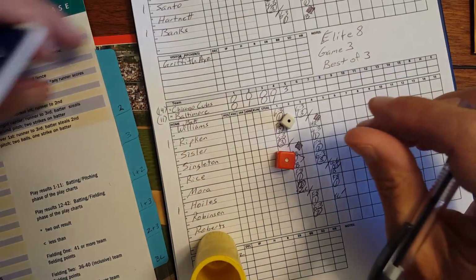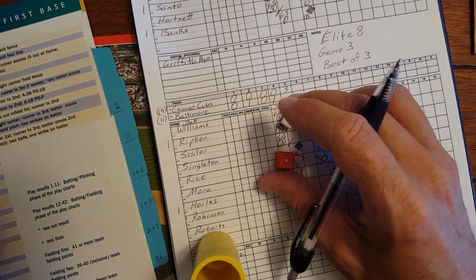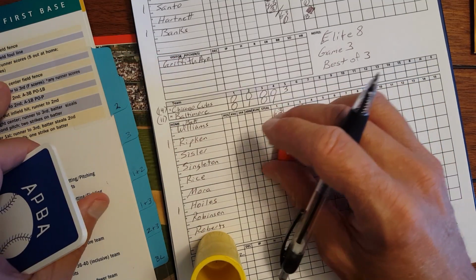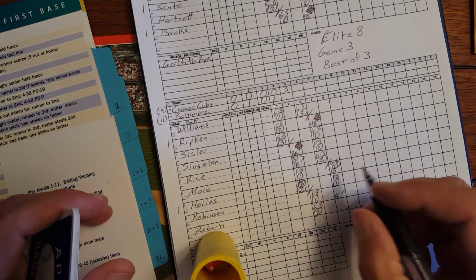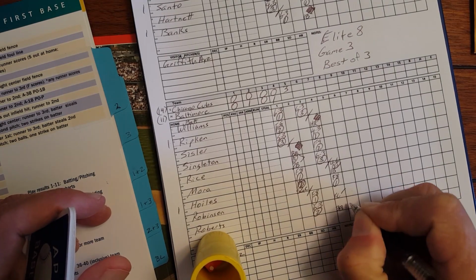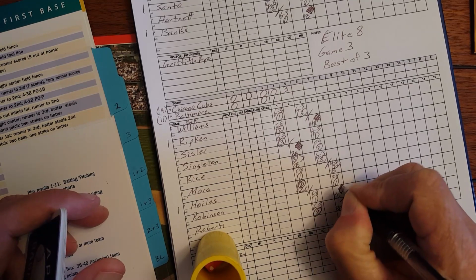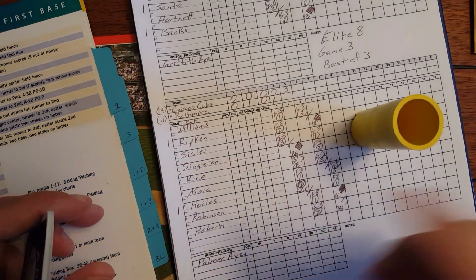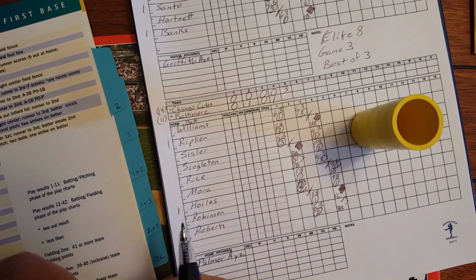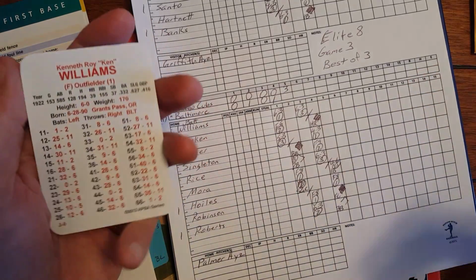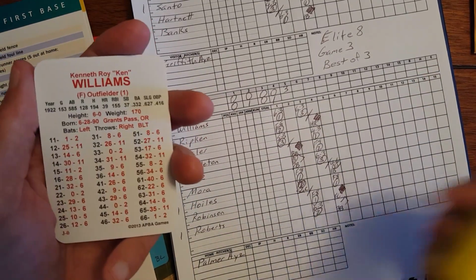And Michael Roberts gets a 4. That is a triple. Triple for Roberts, scores Robinson. And again, we have a tie ball game. 3-3. Man on third, top of the order.